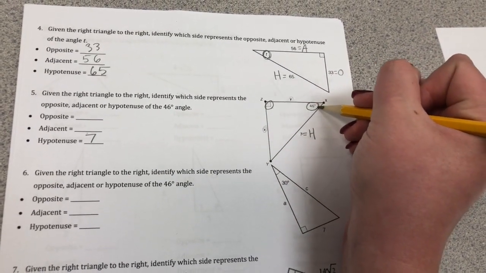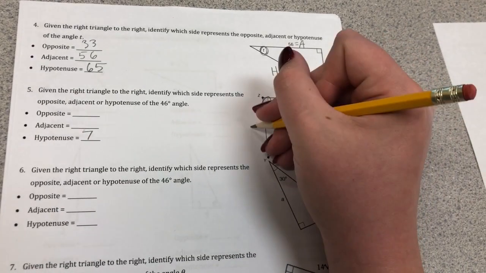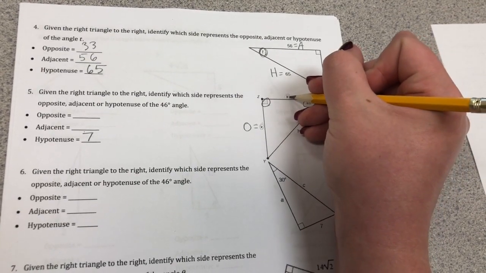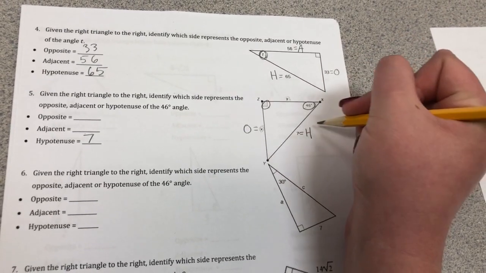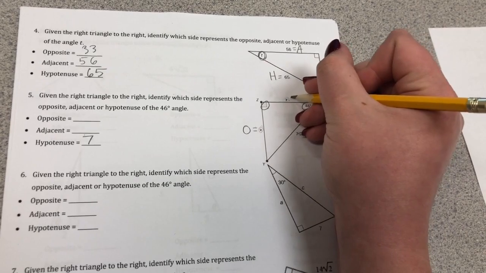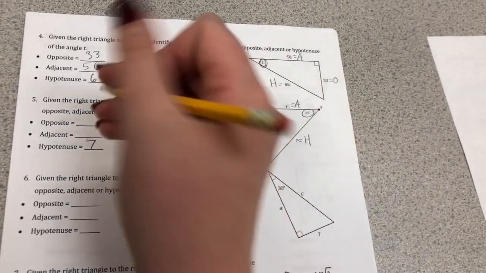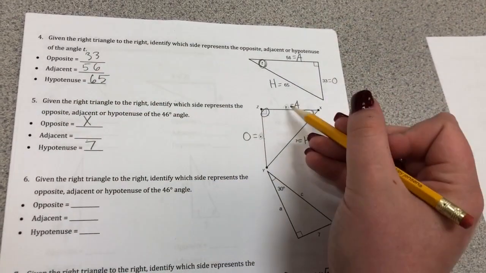Now going back to the given angle, the opposite side is going to be our opposite, and the side that is touching the given angle but is not the hypotenuse is our adjacent side. So opposite was x, adjacent was y.